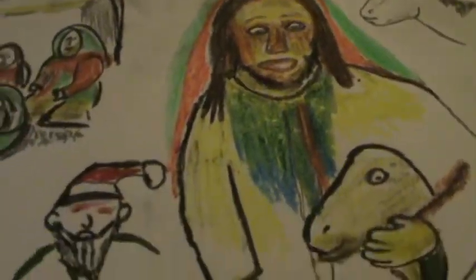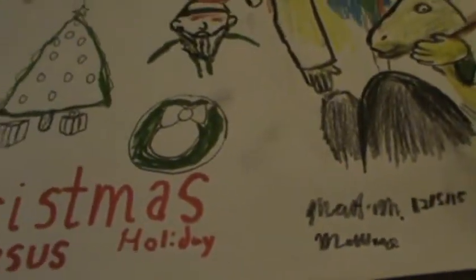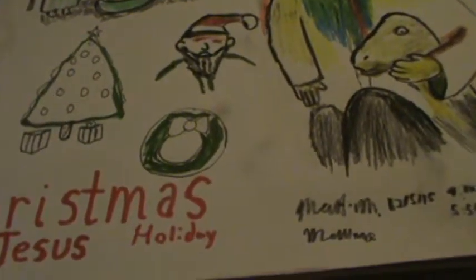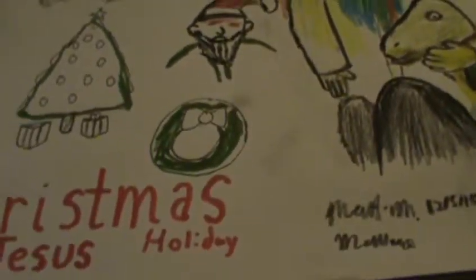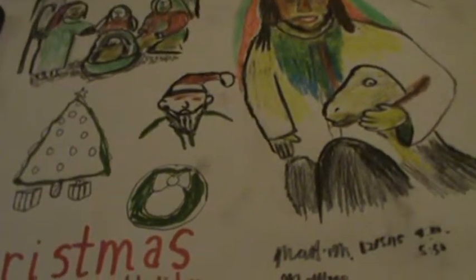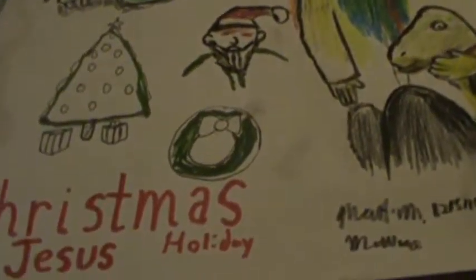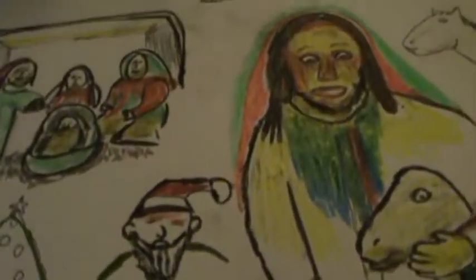But anyway, what you have right here is talking about the story of Jesus, with the manger, as well as the shepherd and the lamb. It's like to say for Santa Claus. It's like here at the Christmas Jesus holiday kind of activity.